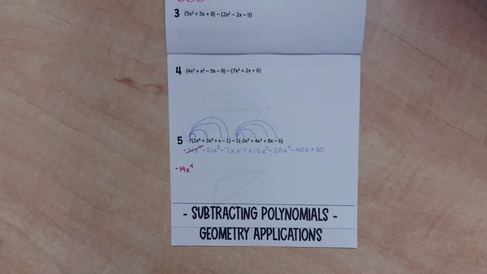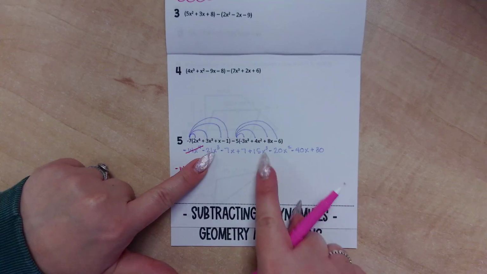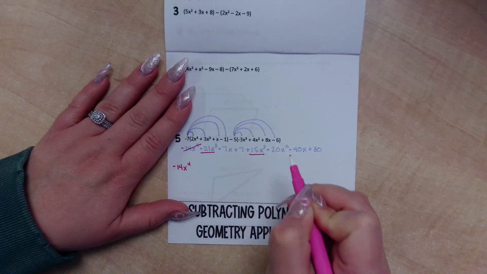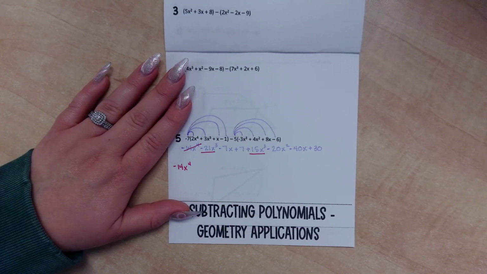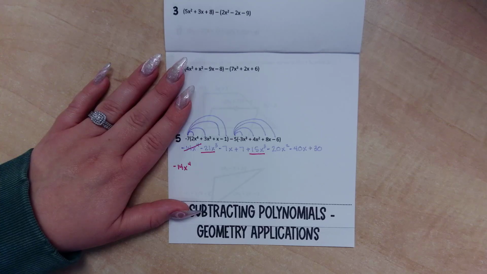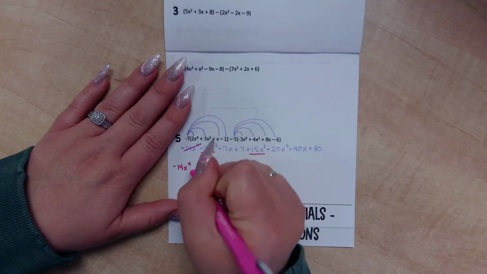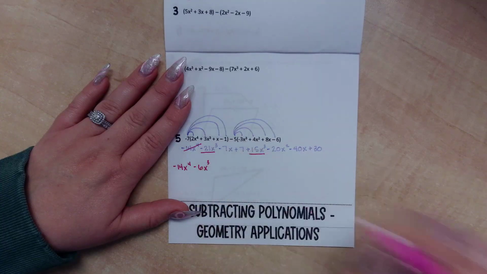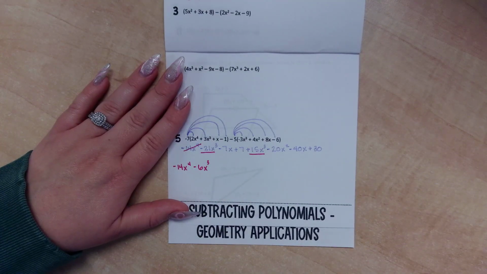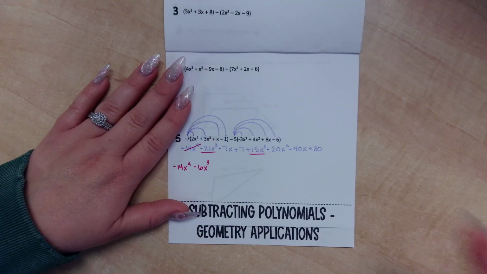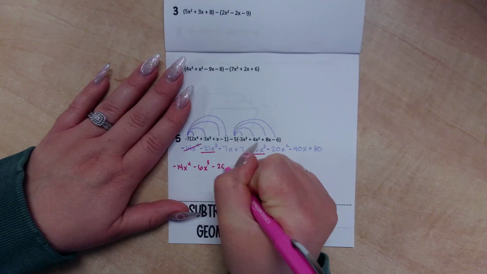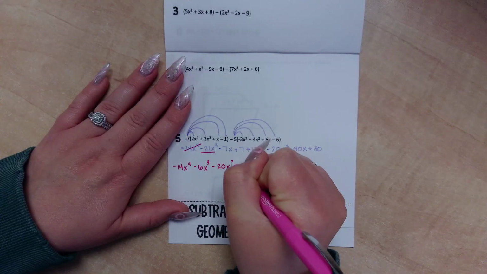Now next would be a 3, which I see a 3, and I see another 3, so I'm going to go ahead and underline those. And then I'll have negative 21x to the third plus 15x to the third, which is going to create that negative 6x to the third. Next, I have the degree of 2, which I happen to see just 1, so I get to drop it down. Negative 20x to the second.